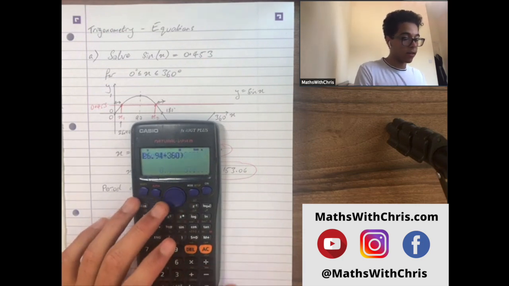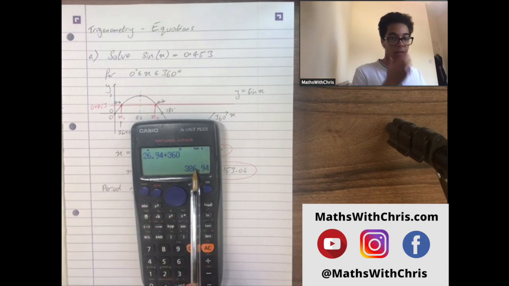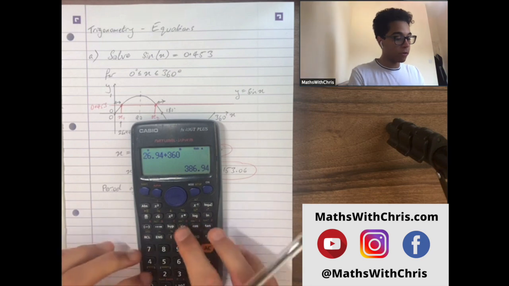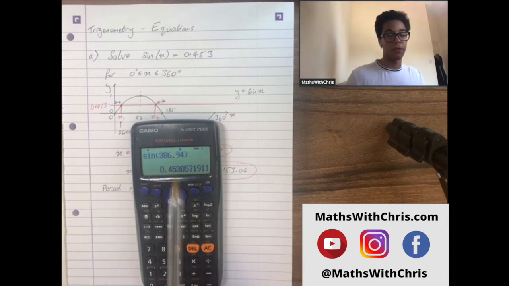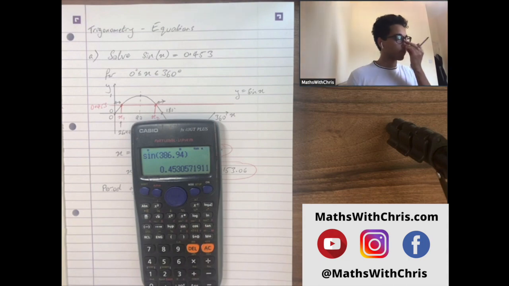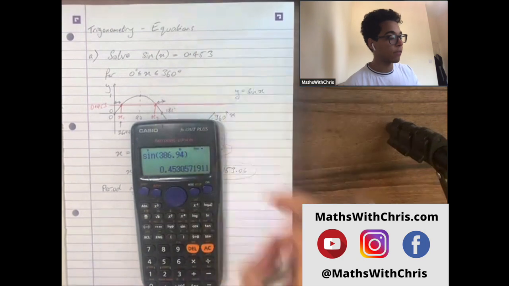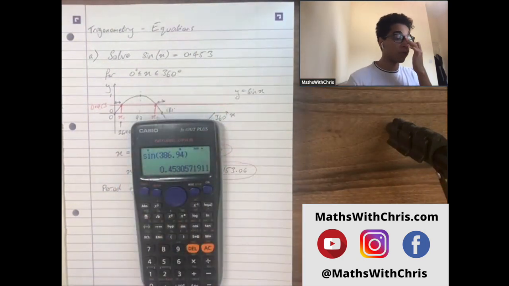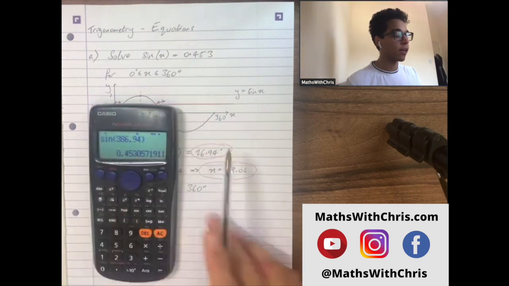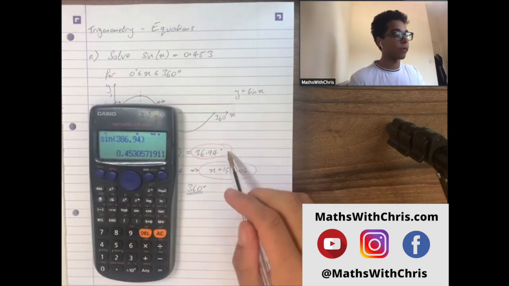So this is 386.94. If we do sine of 386.94, again we're going to get the same 0.453. So that's how, if we wanted to find more solutions, say if it was between 0 and 400 degrees or 0 and 700 degrees or whatever, you can check your solutions by adding on the 360 degrees after you've found the first two.